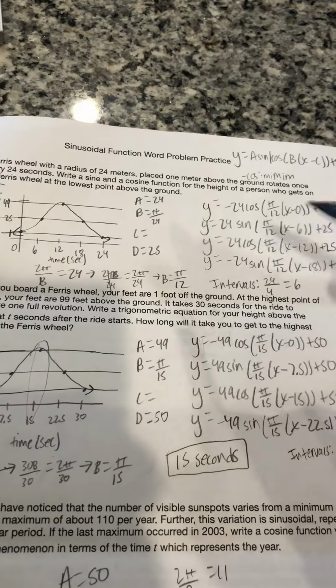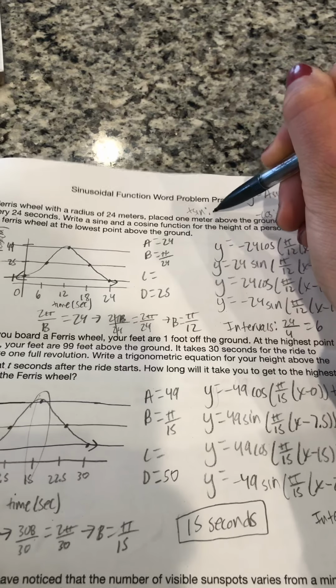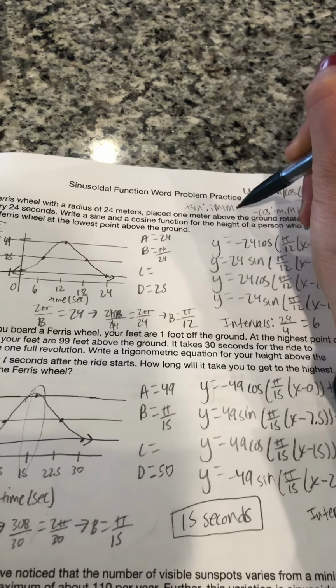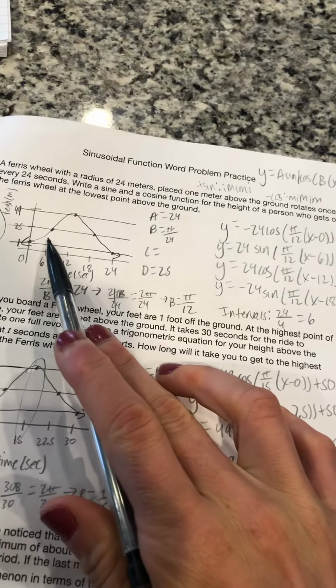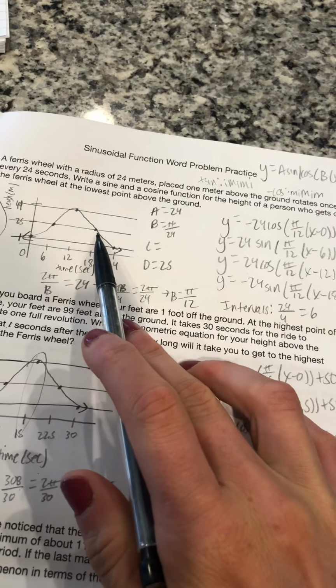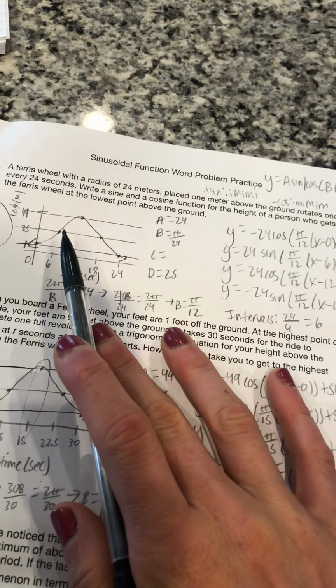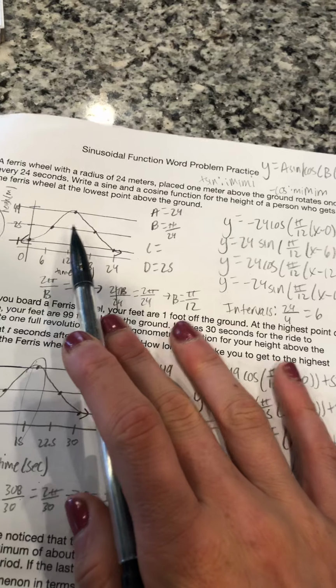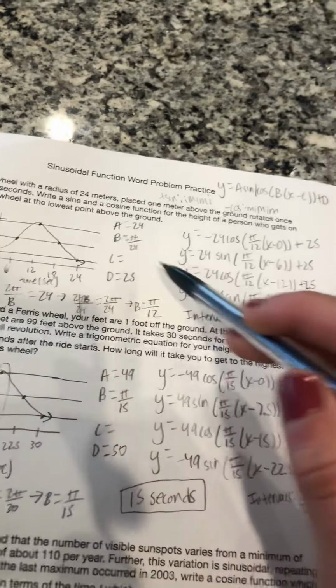Now let's look at our phase shift. Positive sine goes intercept, maximum, intercept, minimum, intercept. So my intercept now is at 6 or 18. But for positive sine, you must go up after. So I have 24 sine of pi over 12, x minus 6 plus 25.